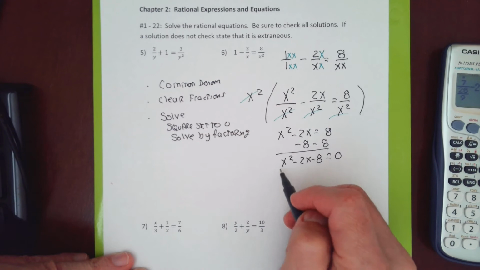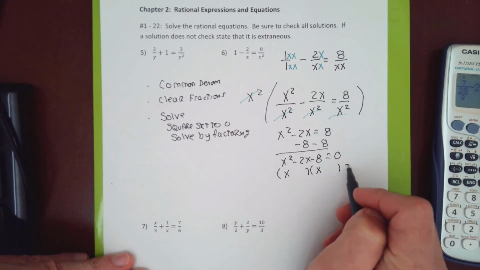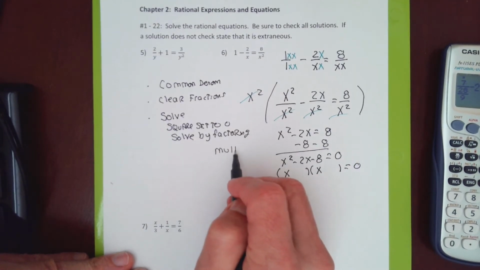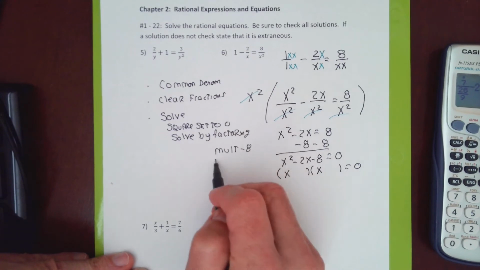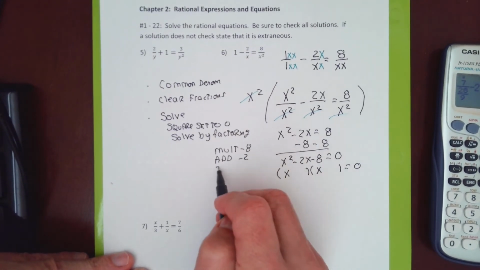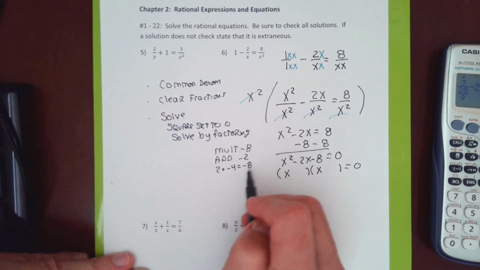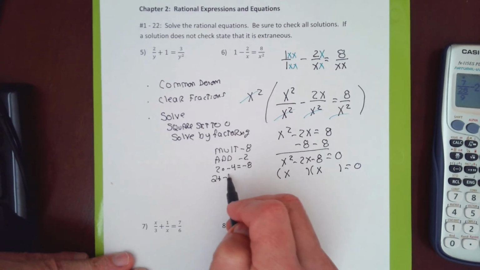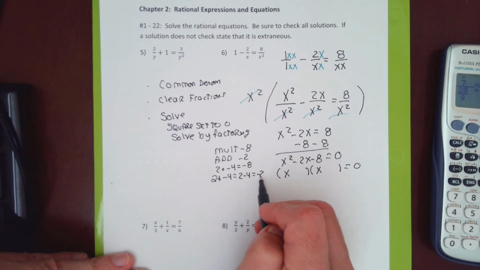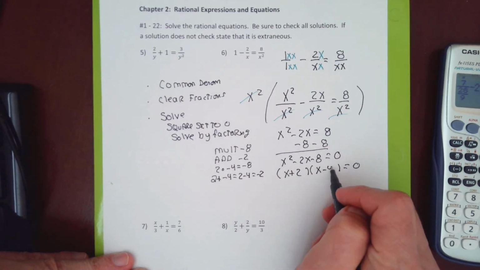To factor this, I'm going to sight factor because there's not a number in front of the x squared. The numbers that I put in the parentheses need to multiply to negative 8, add, that's really subtract, to negative 2, and it's going to be 2 and negative 4 because 2 times negative 4 is negative 8. 2 plus negative 4 is really 2 minus 4, which is negative 2. So one parenthesis gets a plus 2, the other parenthesis gets a minus 4.